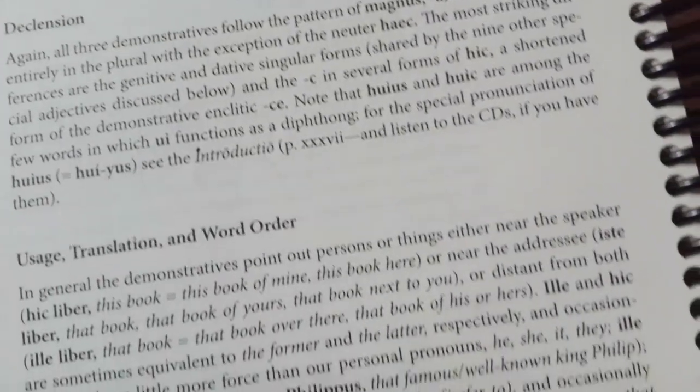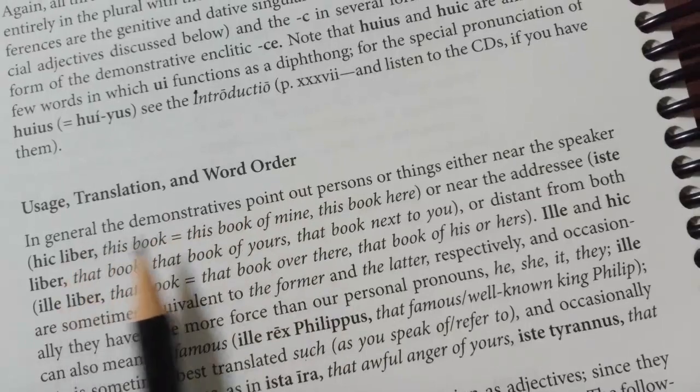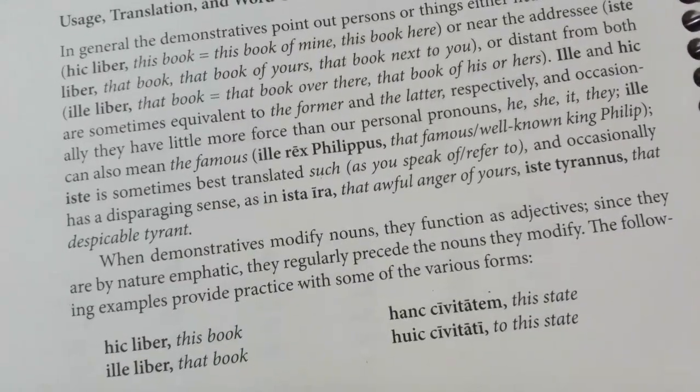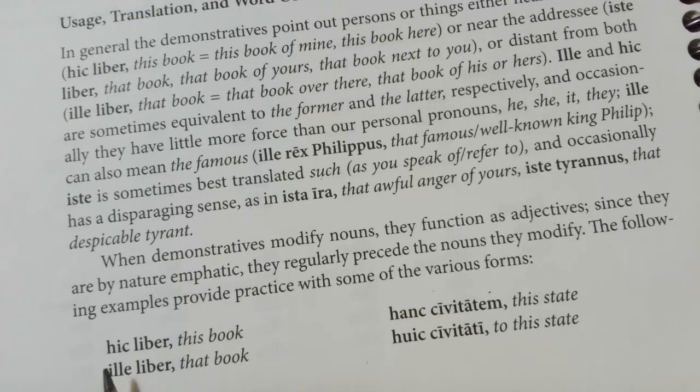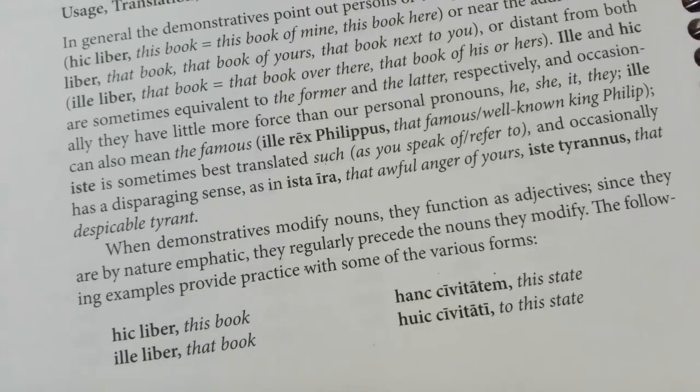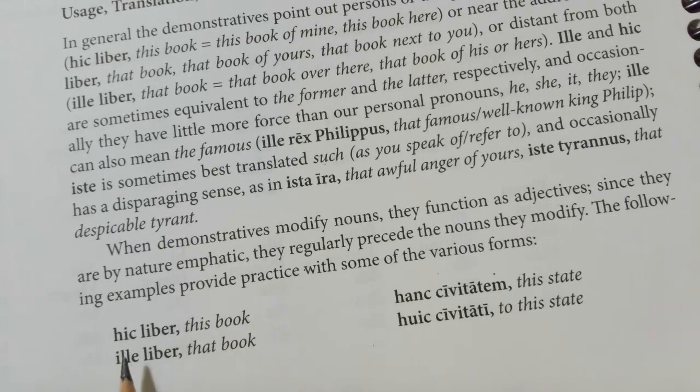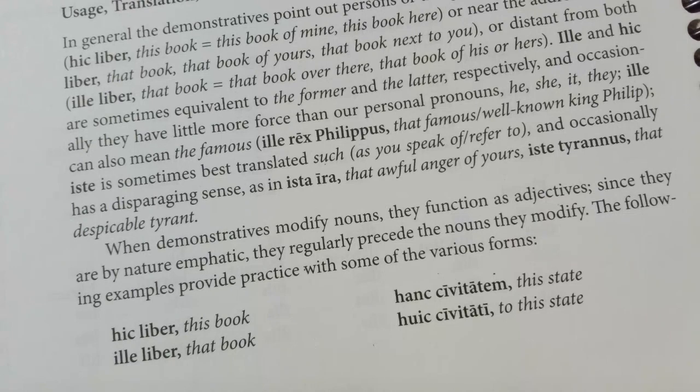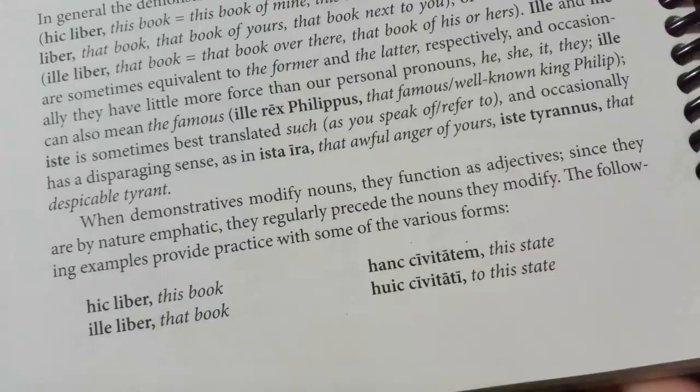All right, let's see here. Usage, translation, and word order. Okay, so with these words, they're just saying typically it's going to come before the noun. For example, hic liber, this book, because it's emphasizing the book, so it's going to come first, right? Oftentimes, adjectives will come after the noun in Latin. Here, with demonstratives, it almost always comes before the noun if it's coupled with a noun. And the point of that is because the demonstrative is being used to point it out, to be emphatic about it, right? So pretty straightforward there, right?